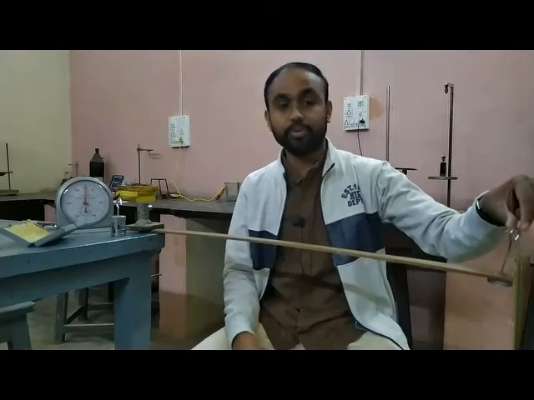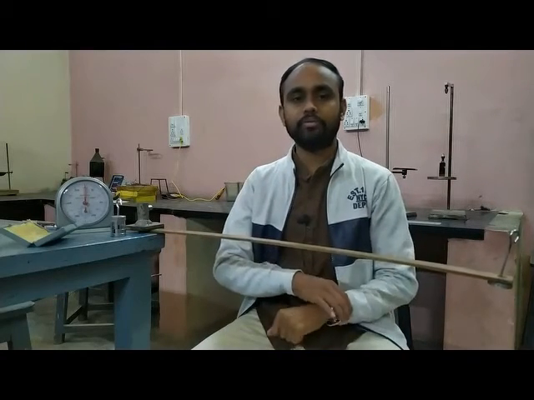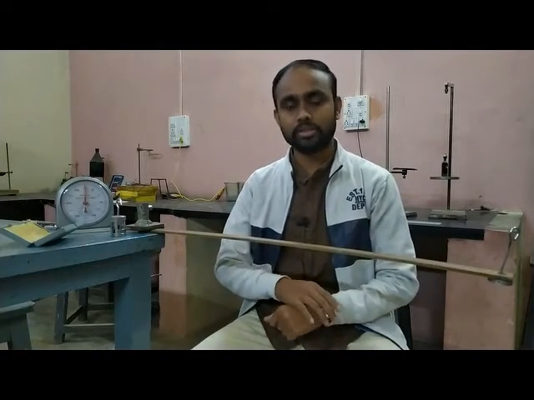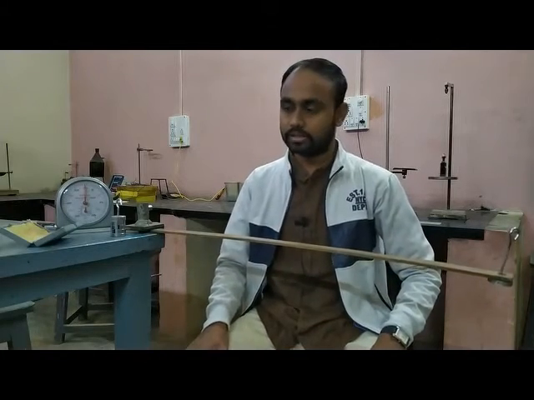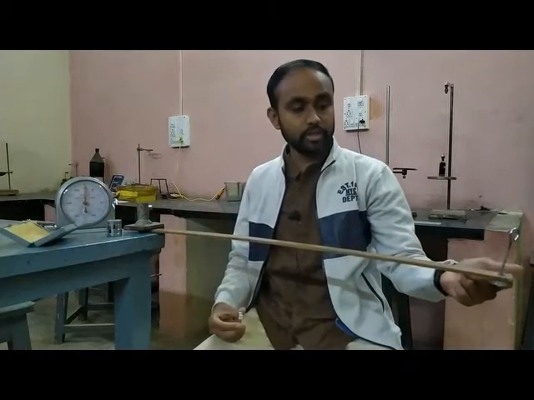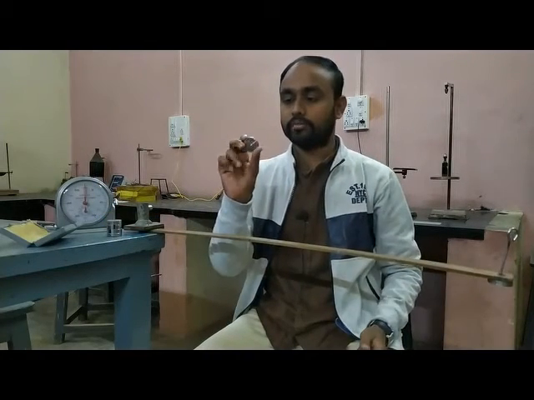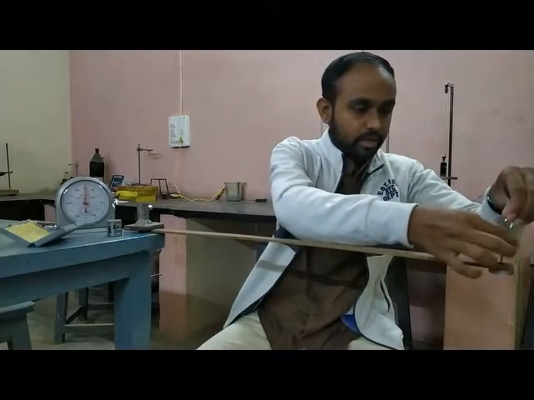So likewise for the 50 gram we have to take 3 trials, so that if a little bit of fault or inaccuracy is there, it will be balanced out when we take the average of these 3 trials. Similarly, next I will attach another 50 gram. Now in my hand it is again 50 gram, so I will attach it from the upper side.